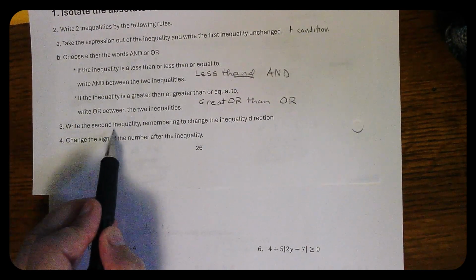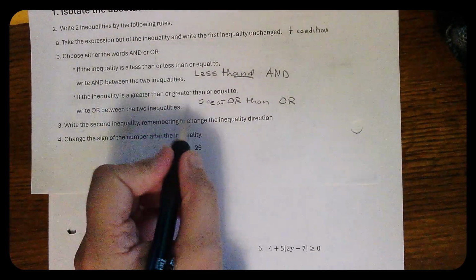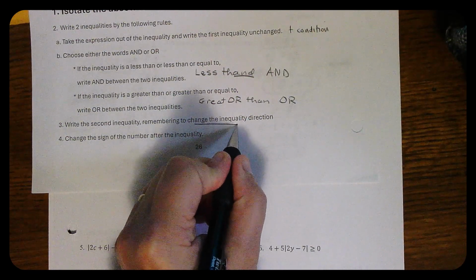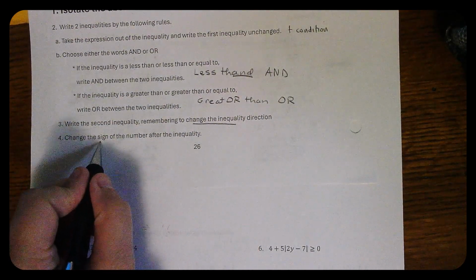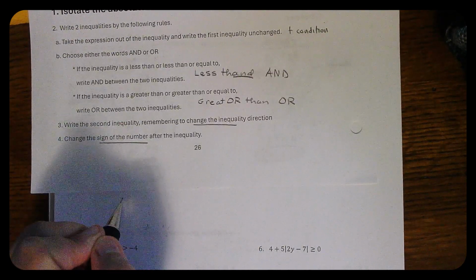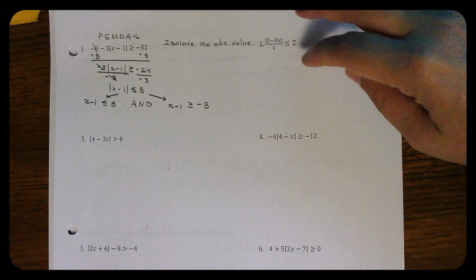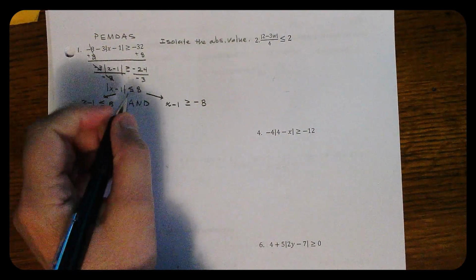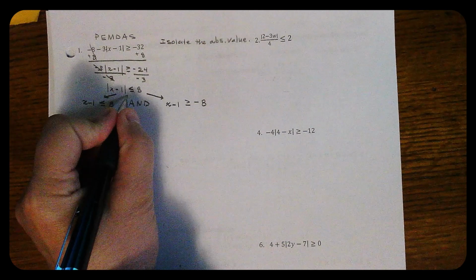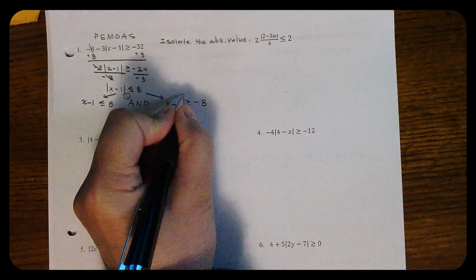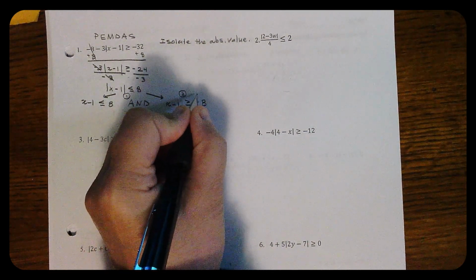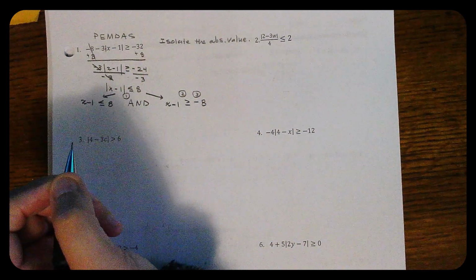Then you're going to write the second inequality to remember to change the inequality direction, and you're going to change the sign of the number after the inequality. Okay, that's a lot. So what I do is I say to myself, with absolute value inequalities, I have to remember three things. I have to write the word, I have to change the inequality, and I have to change the sign of the numbers.